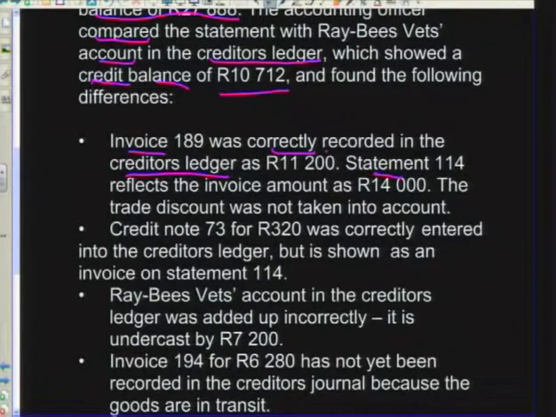Statement 114 reflects the invoice amount as 14,000. So immediately there's the first error. According to our creditor's ledger, we made a purchase, and the purchase amount was 11,200, but according to the statement that has arrived, this amount is 14,000. The trade discount, so there's the mistake. The trade discount was not taken into account.